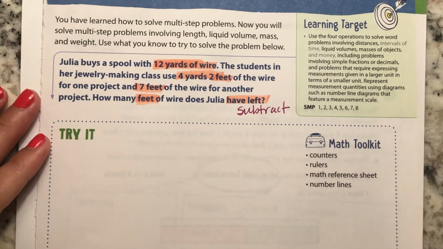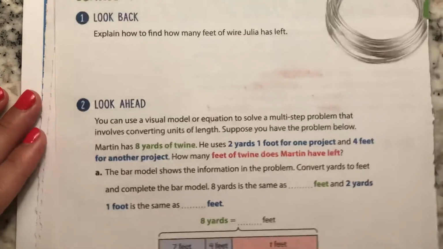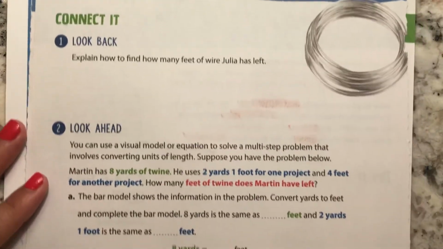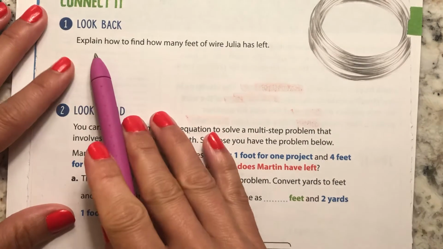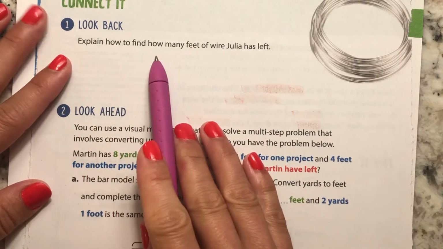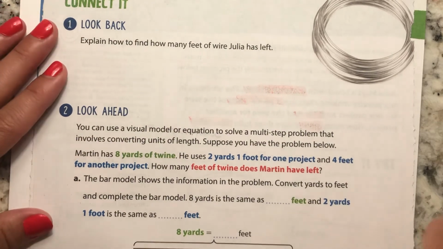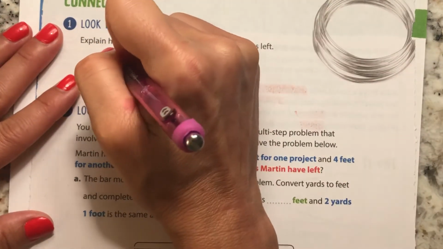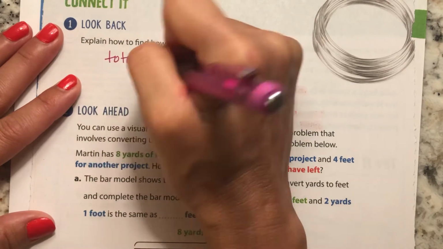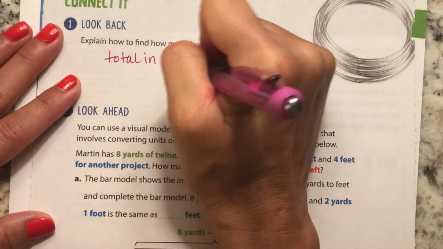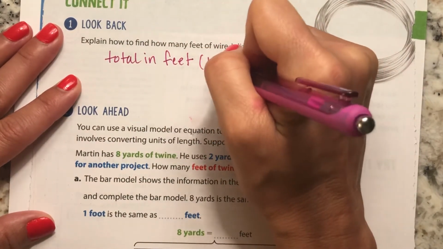And the next page is going to show us a little bit more about how we can solve that problem, and then we'll go and solve it on the other side. So explain how we can find how many feet of wire Julia has left. Well, we have to know her total amount in feet, right? We need to know her total in feet, because currently we know that it is 12 yards.